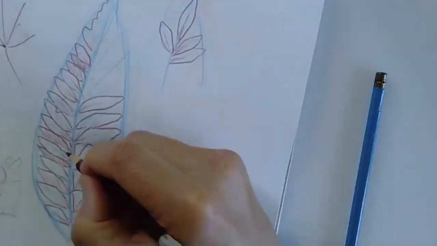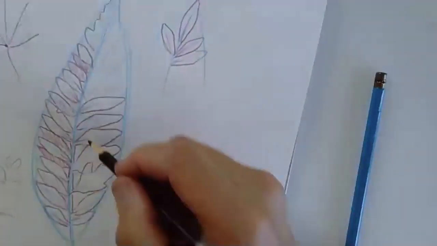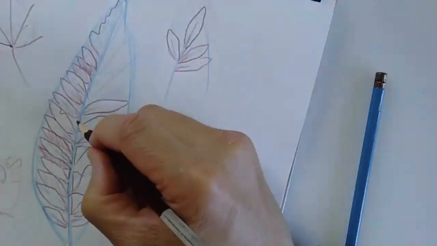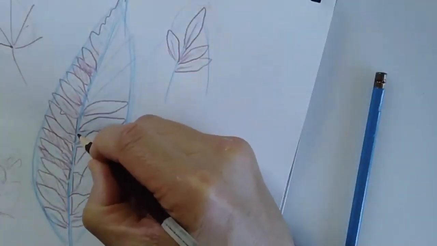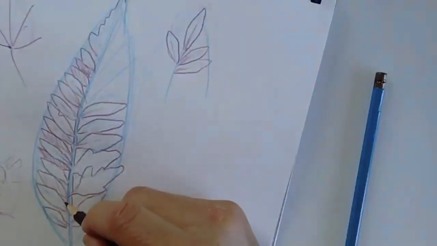Then I'm going to come through and put in some of those little vein connectors. I usually draw in my leaflets first and then just get the vein. Oh, I'm so good. Oh, look at that. Just draw that vein in.